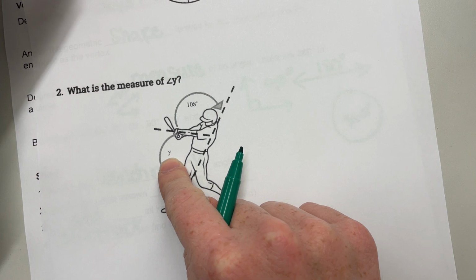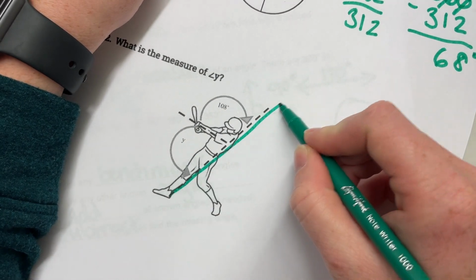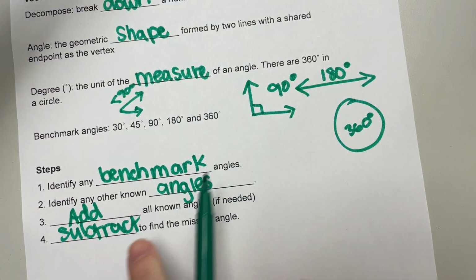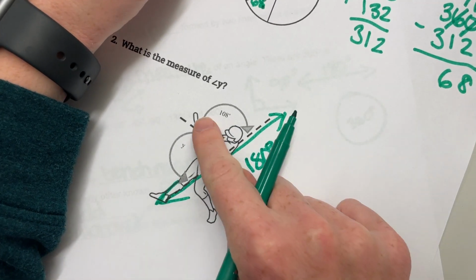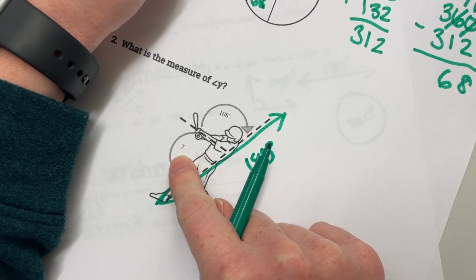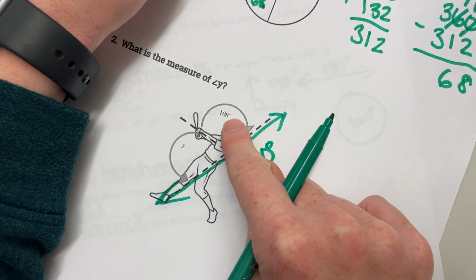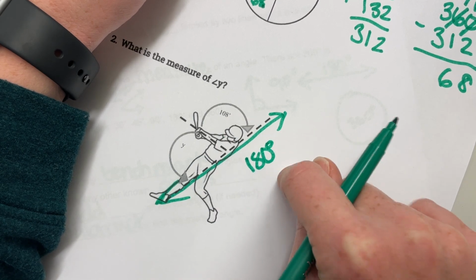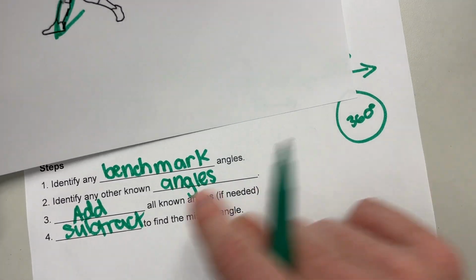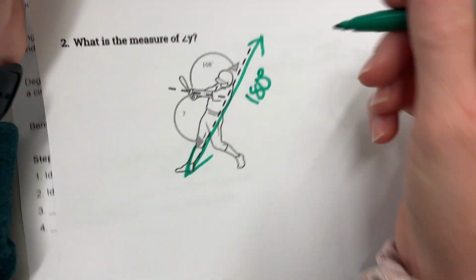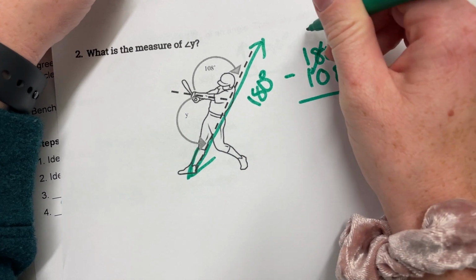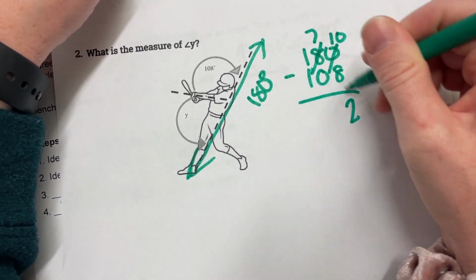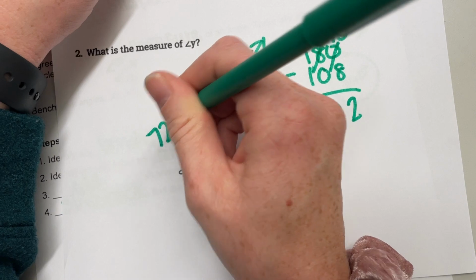Our next one says, what is the measure of y? So here is y. I see here is a straight line. I'm identifying that benchmark fraction of 180 degrees. I see this one is 108, and this one is our missing number. So y plus 108 should get me to 180. So I need to subtract 180 minus 108. And I get 72 degrees.